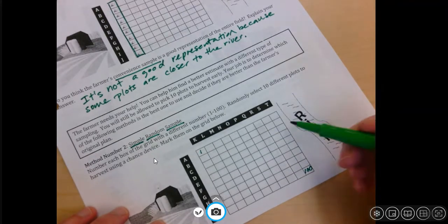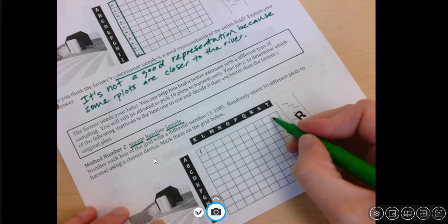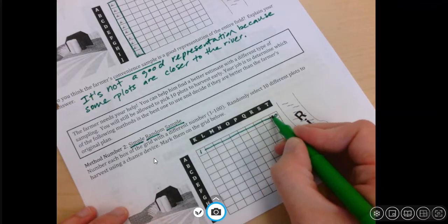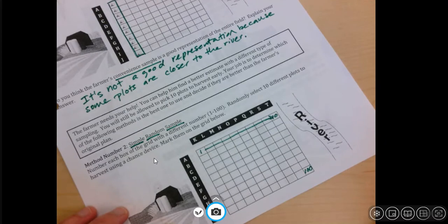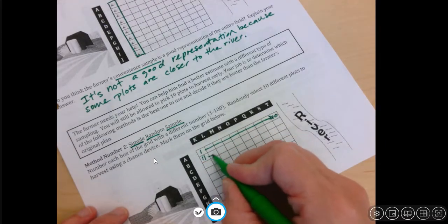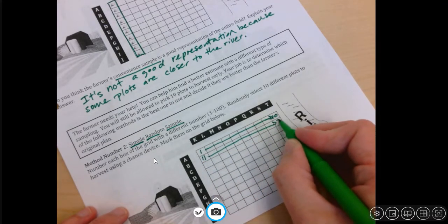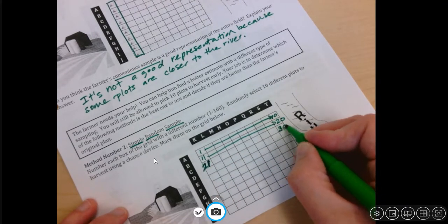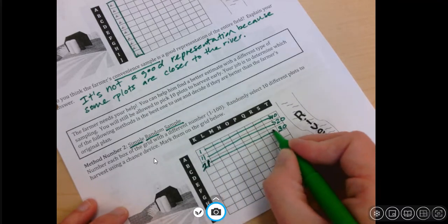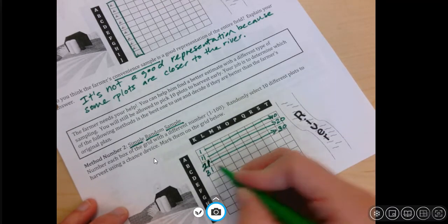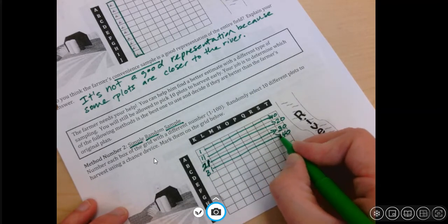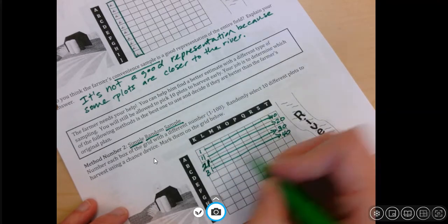So let's see, this is going to be 1 through 10. I really don't want to have to write all the numbers out, so I'm going to do it like this, 1 through 10, right? And then 11 through 20, 21 to 30, 31 to 40. So you get where we're going with this, right? And then we're going to pull up a random number generator, and we're going to select these numbers.